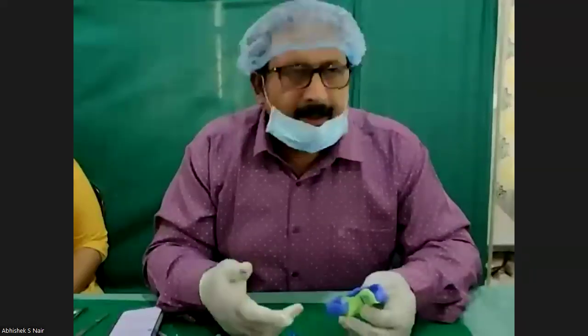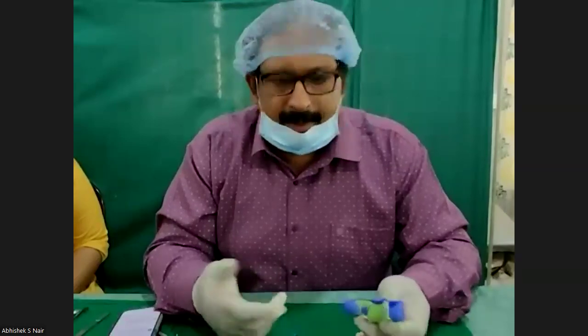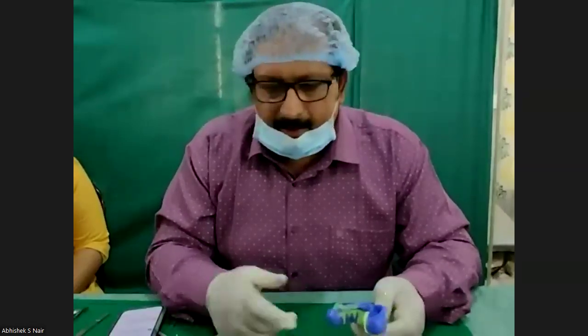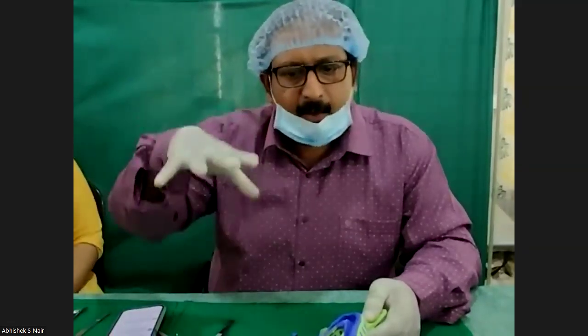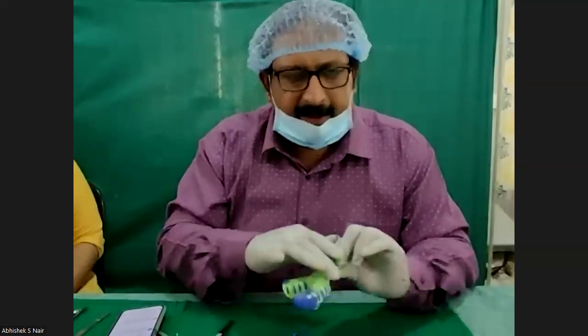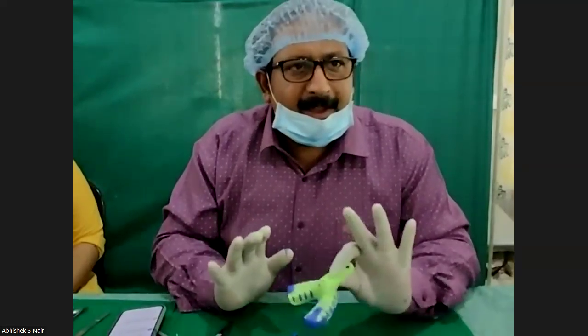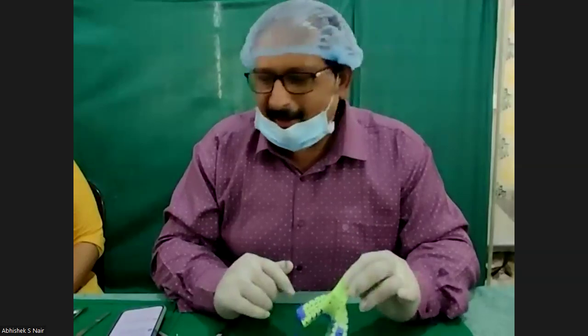Too many holes, and the impression might not be accurate, because you cannot apply enough pressure if you have too many holes in it. Because the basic shape of the tray should be favorable for recording an impression.